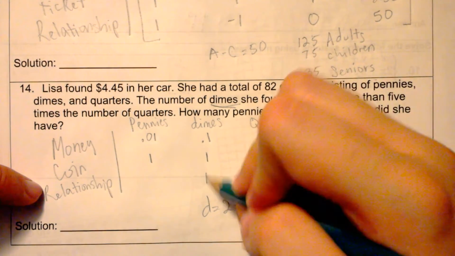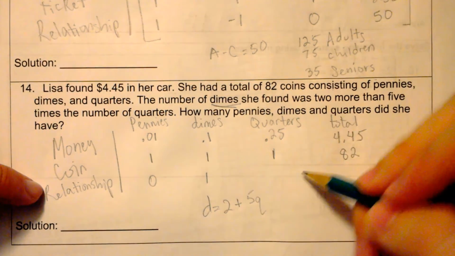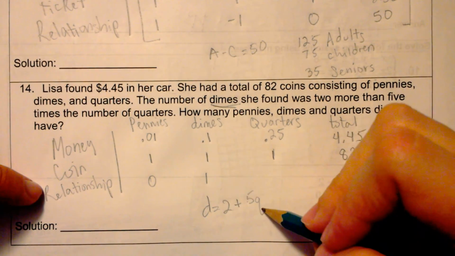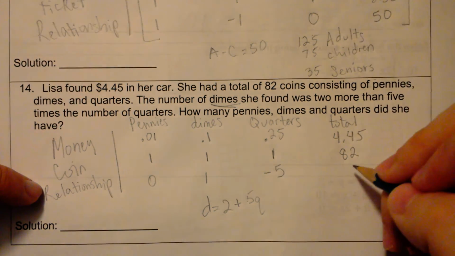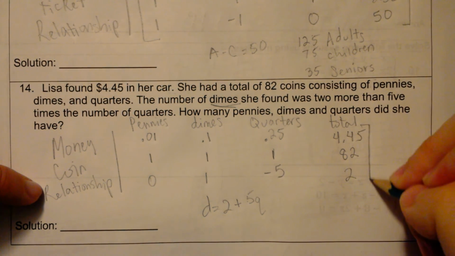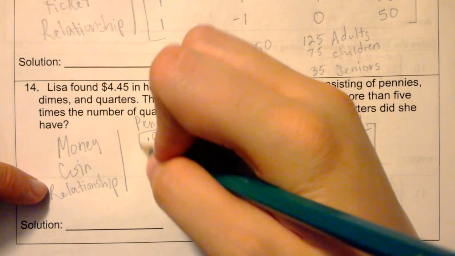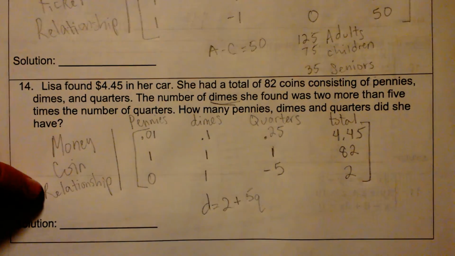So I have D, I don't have P. And then since Q is on the other side, I have to move it over to become negative 5. That equals 2. So I have my matrix.